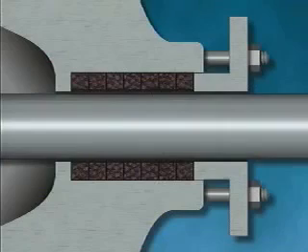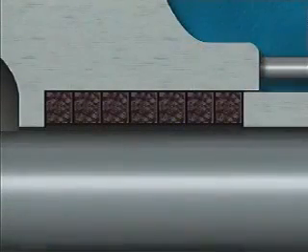The lubricant allows the pump shaft or valve stem to move more easily against the packing, reducing friction and wear. Commonly used lubricants include oils, graphite, and Teflon. To see how compression packing works, let's look at a typical pump application.